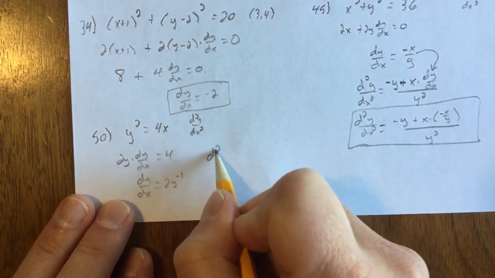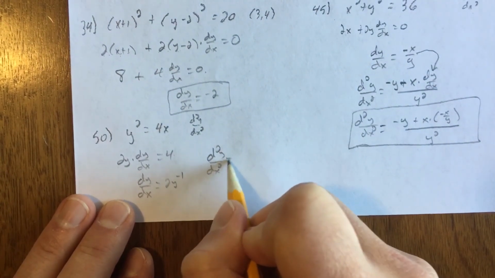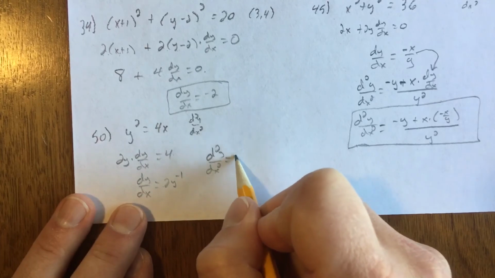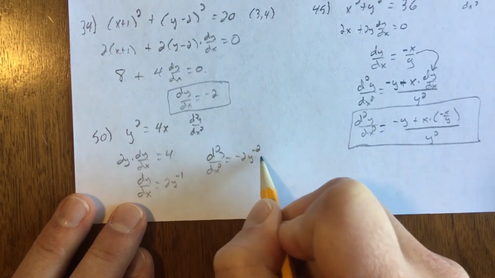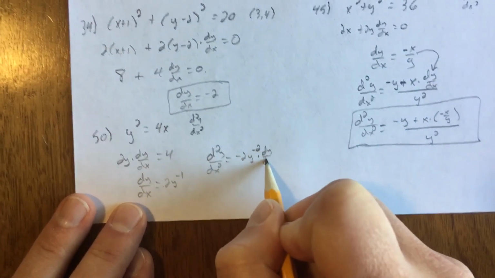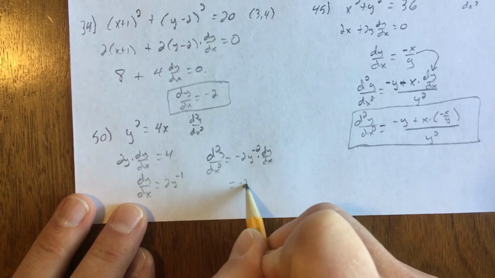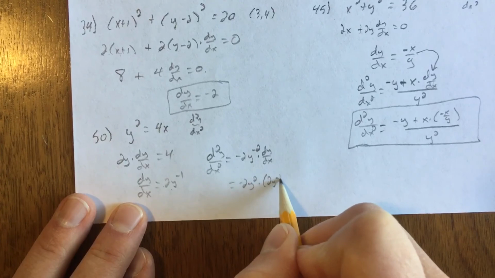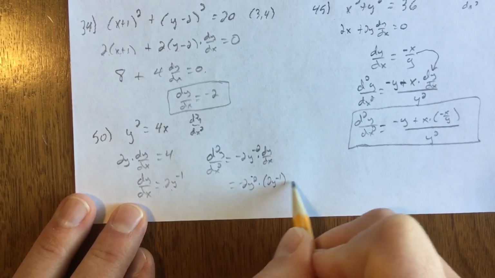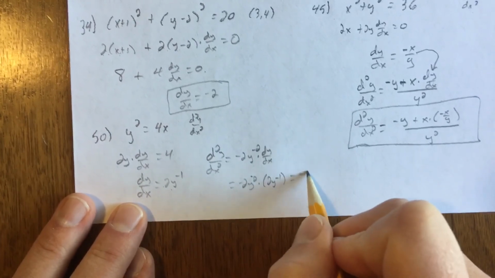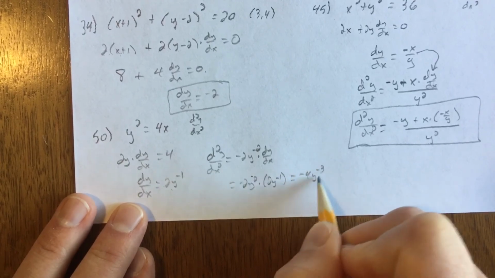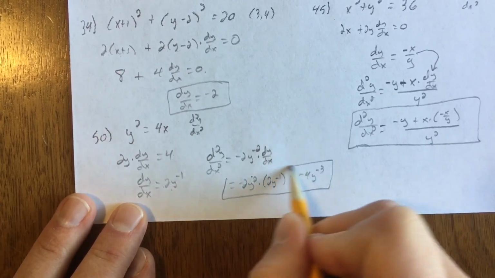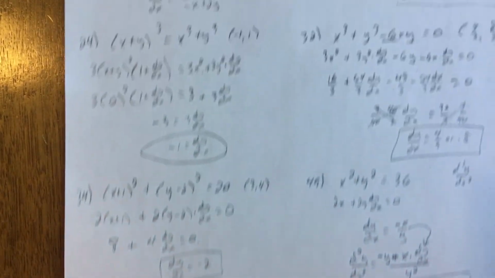Now my second derivative will be, bring the negative 1 down, negative 2y to the negative 2 times dy dx. And that's going to be negative 2y squared times 2y to the negative 1. And if you do some combining there, that's going to give you negative 4y to the negative 3. But either one of those would be fine. So those are the answers to the book work.